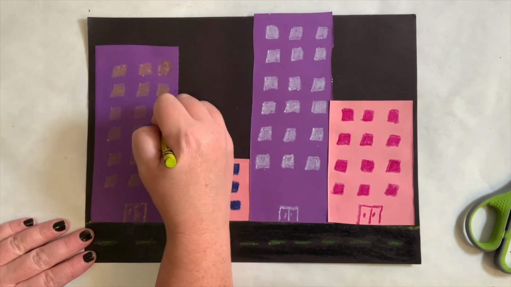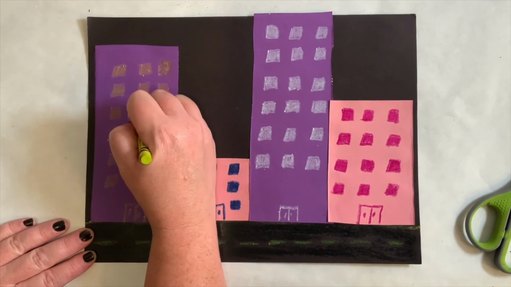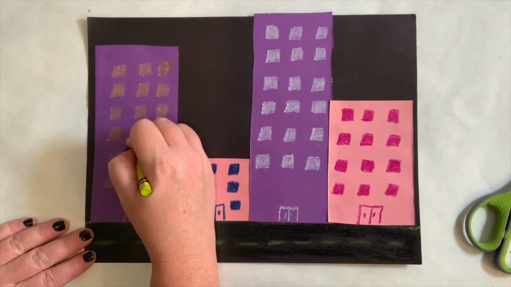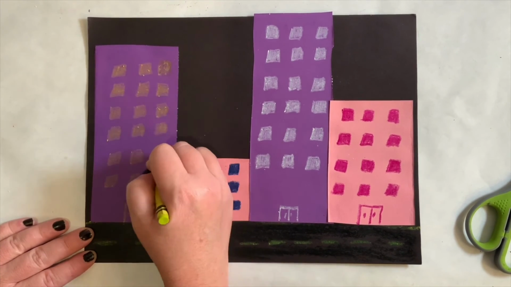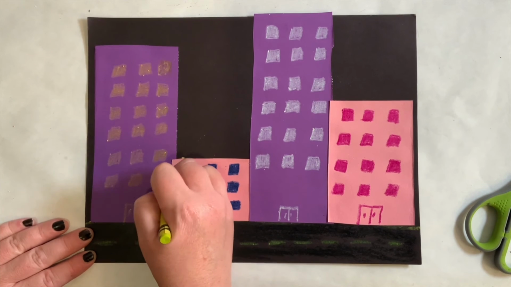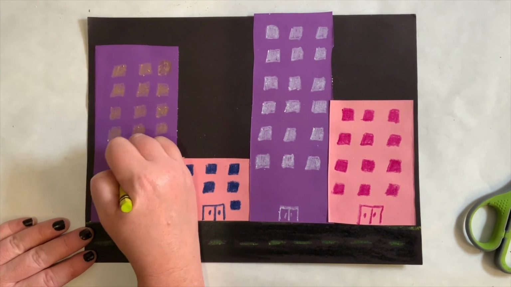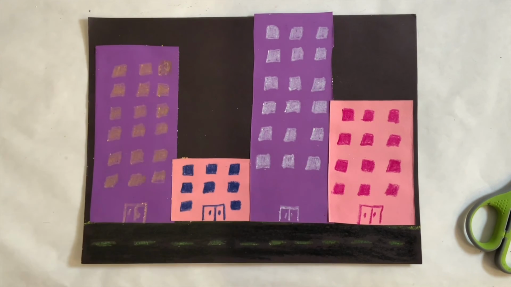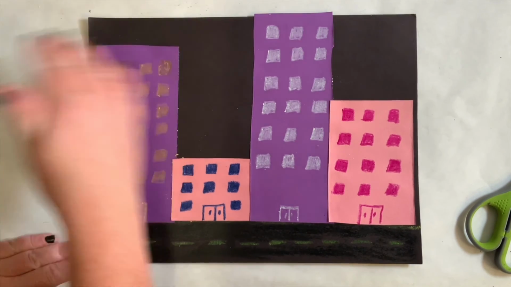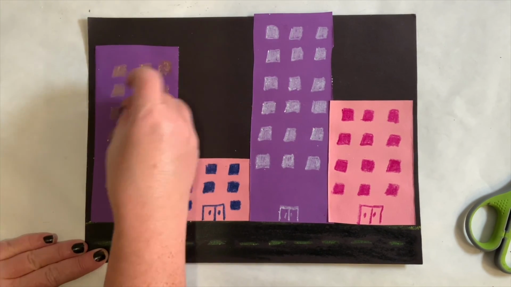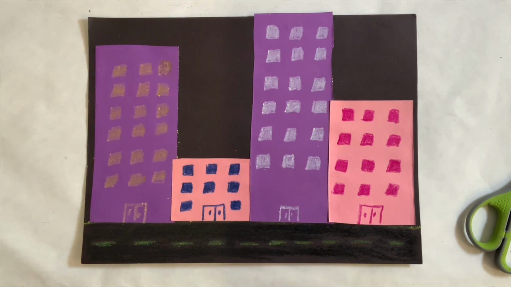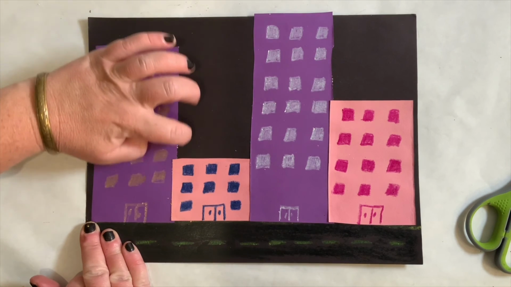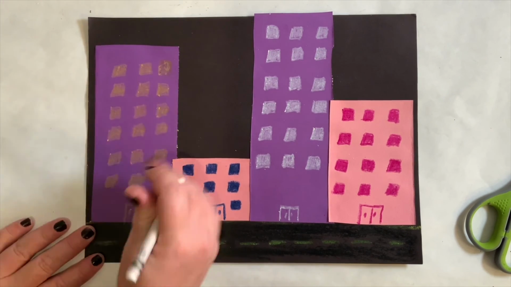Now, what I'd like you to do once you finish your windows is maybe put something in the sky, right? So if you have a daytime sky, which would be blue, maybe you'll see the sun or some clouds, right? And if you have a sunset sky, maybe you're going to see some pink, orange, and even yellow clouds.